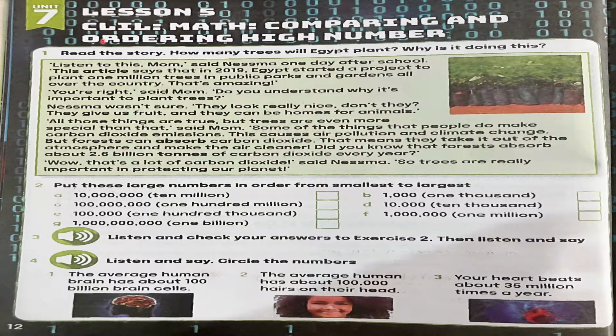Page 12, lesson 5, exercise 1, read the story. How many trees will Egypt plant and why is it doing this? Listen to this, Mom, said Nesma one day after school. This article says that in 2019, Egypt started a project to plant 1 million trees in public parks and gardens all over the country. That's amazing.